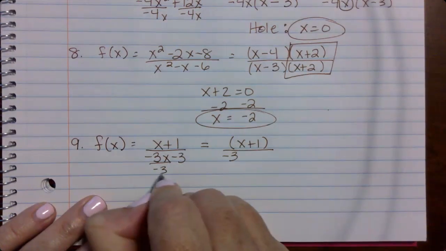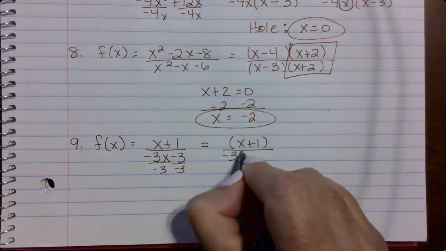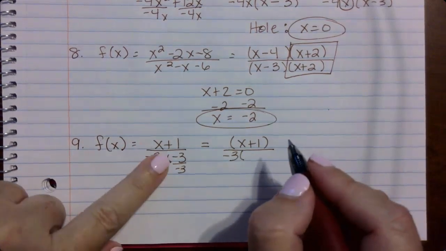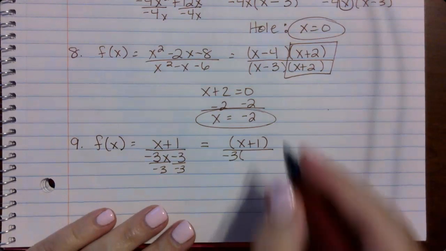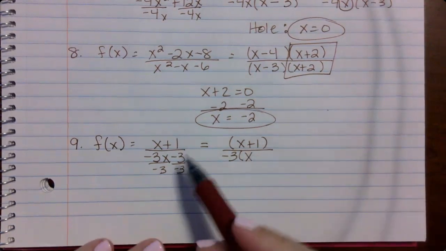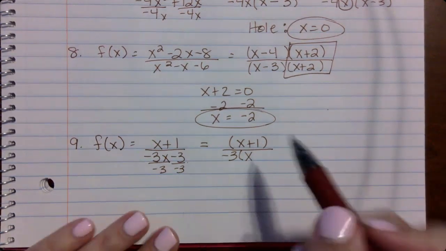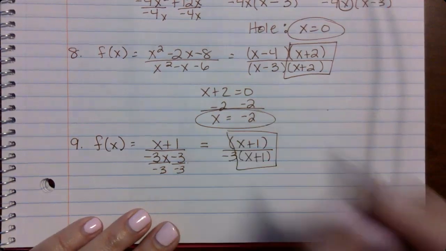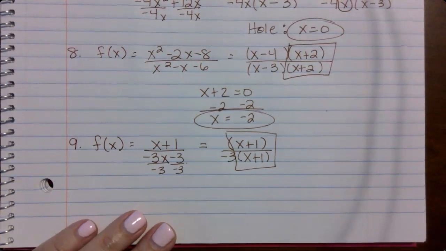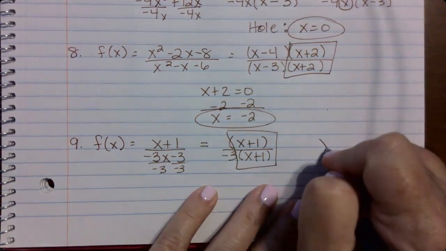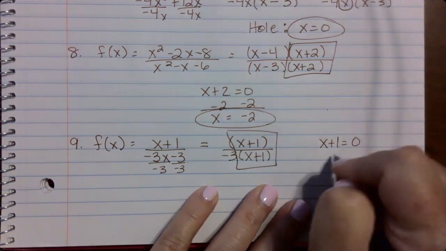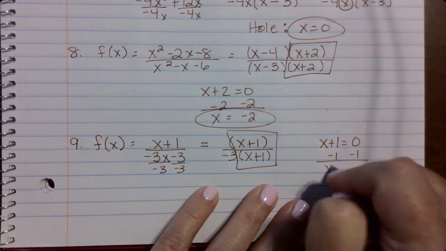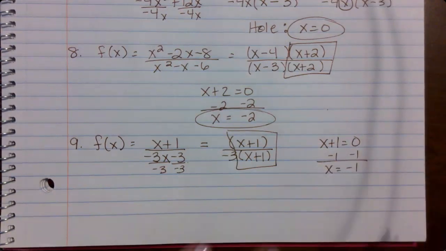So here, again, we want to be careful with that negative 3. So negative 3x divided by negative 3 is just x. And then a negative 3 divided by a negative 3 is a positive 1. We have a common factor on top and on bottom, so we're going to set that equal to 0 and solve. And we get x equals negative 1.